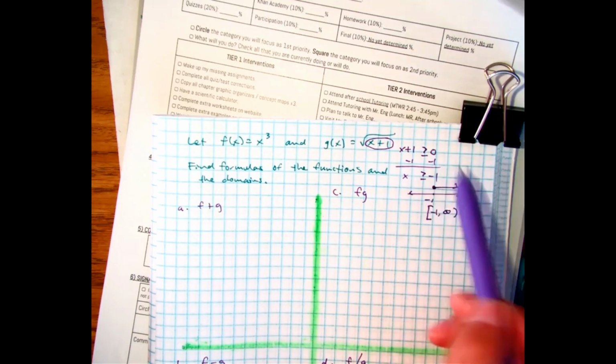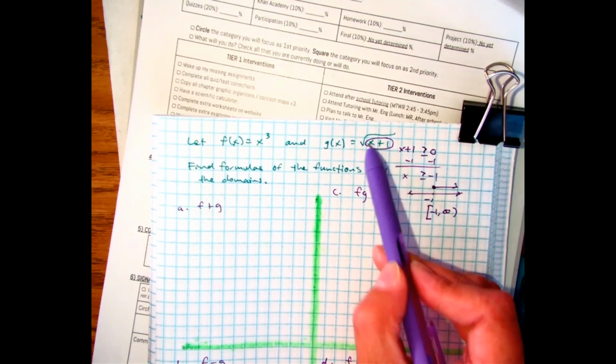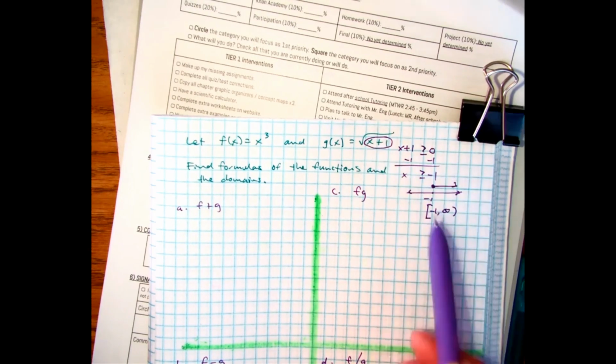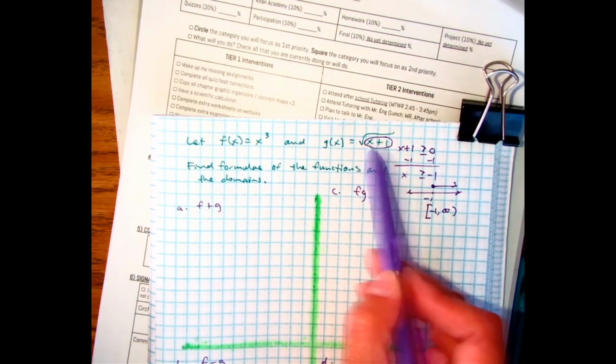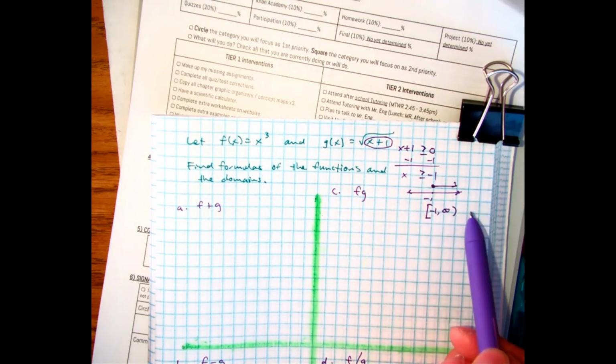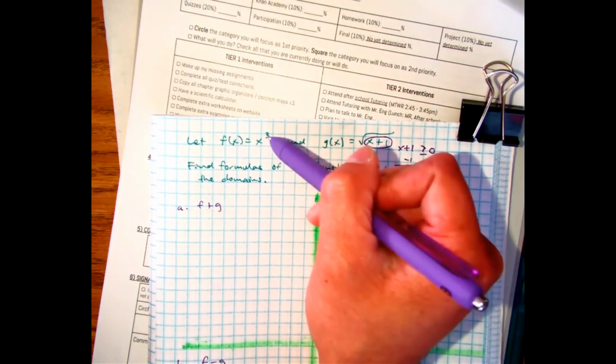It basically means that if you pick negative 1 in here, class, what's negative 1 plus 1? 0. And square root of 0 is? 0. I can't pick negative 2 because negative 2 plus 1 is negative 1. Square root of negative 1 is? i, complex. So I have to pick numbers that are bigger. Okay. Marianne, did you get this one?